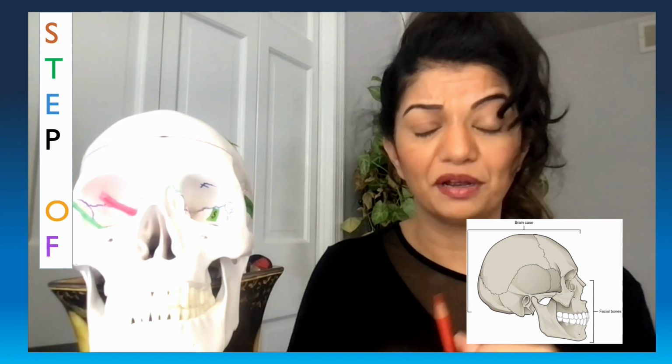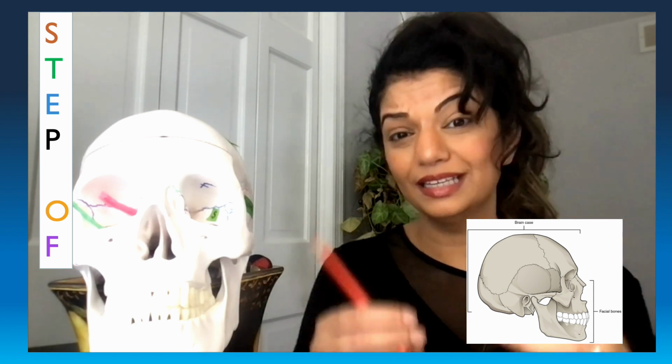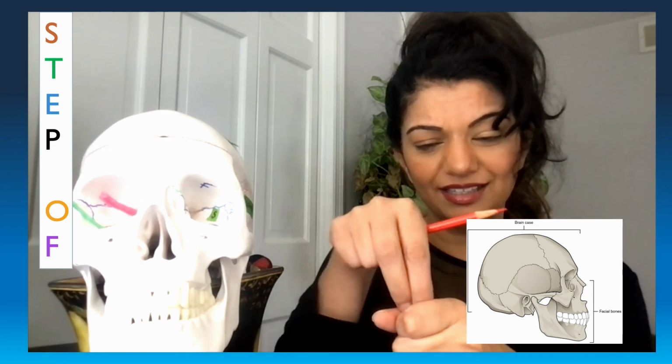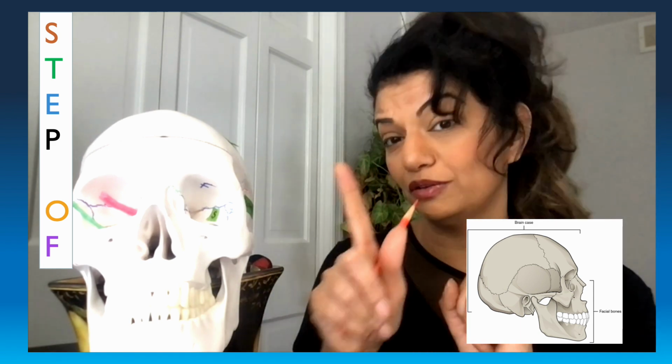That's your ethmoid bone, and there's only one again, because this one is also a bone that's sort of in the middle of your skull. It starts in the middle and it spans out a little bit, so there's only one bone.